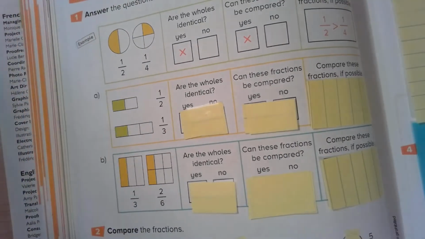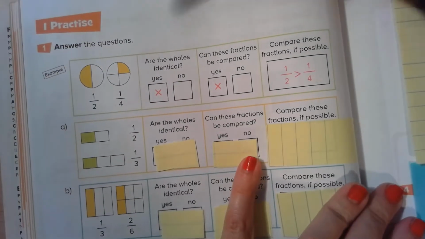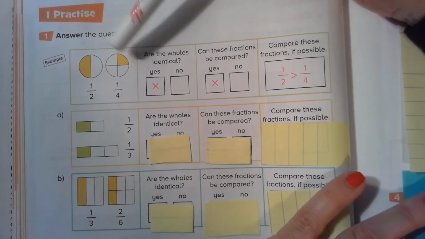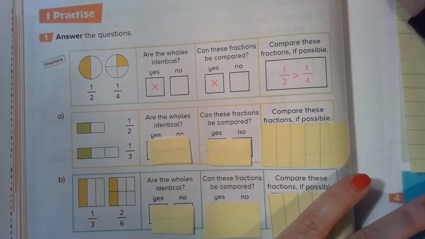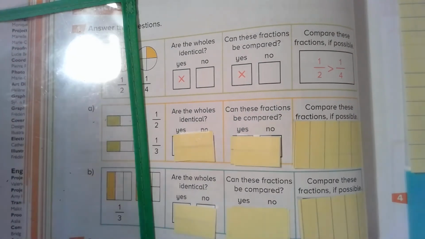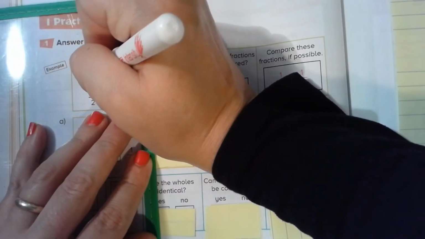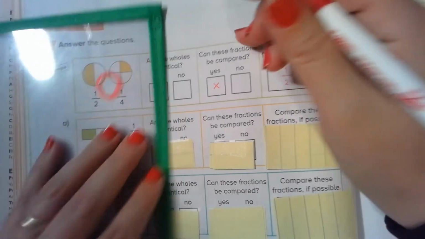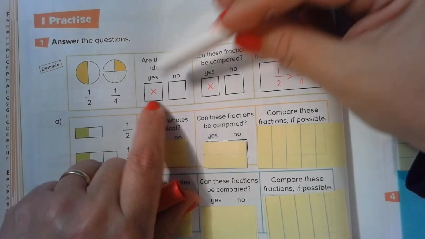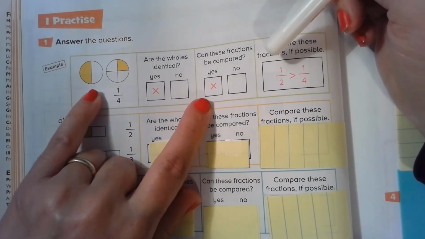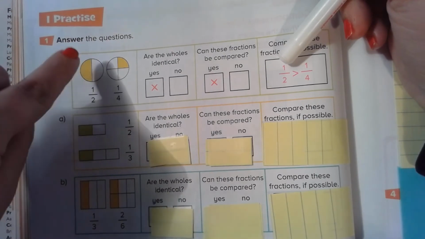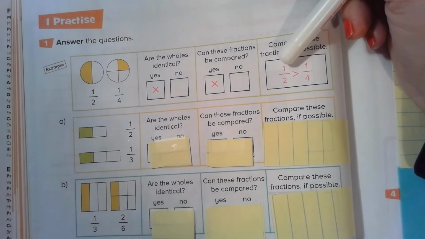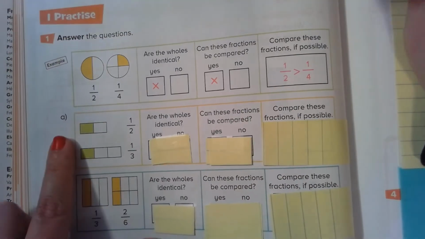Let's do a little practice. Okay. So let's see if we can compare these. 1/2 and 1/4. Are the wholes identical? Yes. They're both circles, aren't they? And they both take up the same area. So if I draw on top of one circle and I go over to the other, it takes up the same area. So the wholes are identical. So if they're identical, can we compare them? Yes, we can. Just by looking, we can see that 1/2 takes up more, is shaded more, right? 1/2 is greater than 1/4.